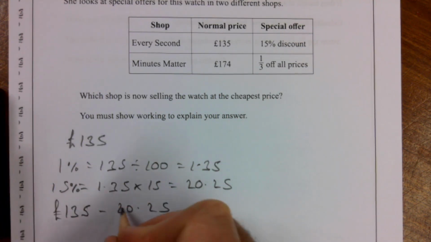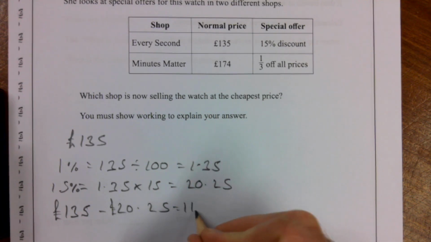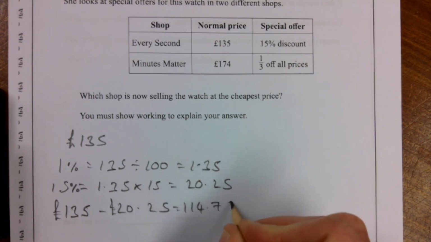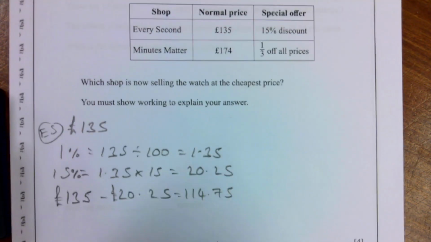Now there are quicker ways of doing this, and if you are comfortable with it, go ahead and use them. So it's £114.75 is the price then. That's for every second.